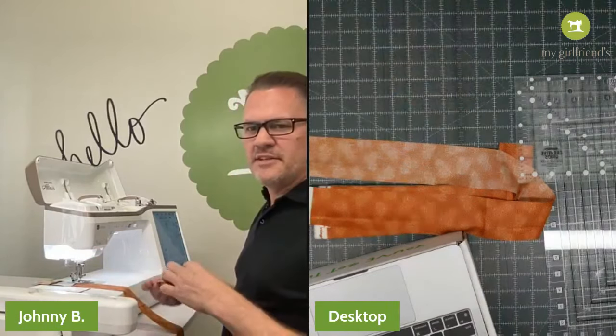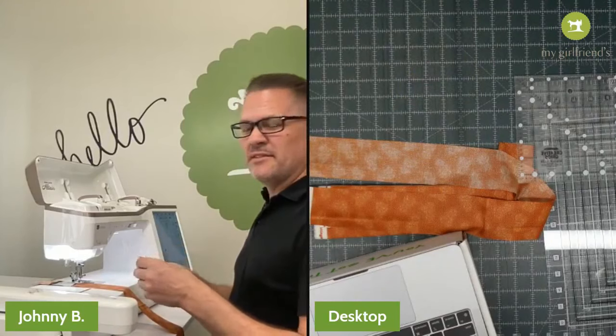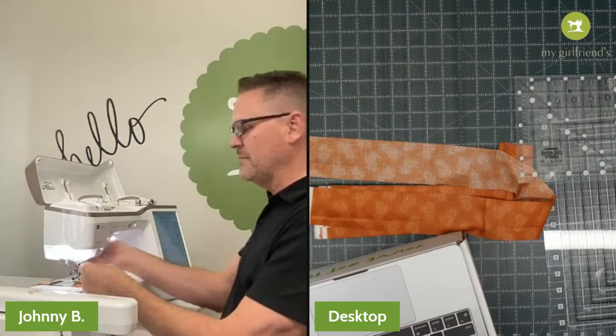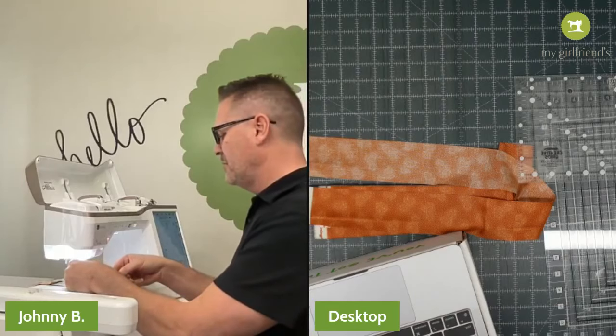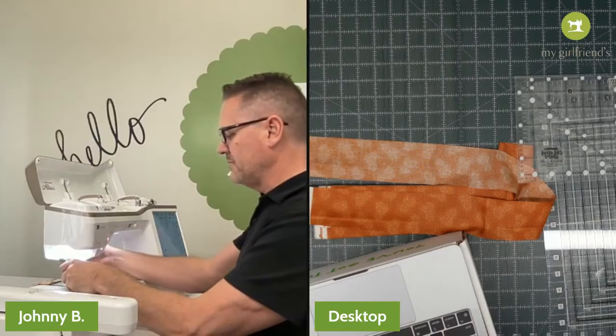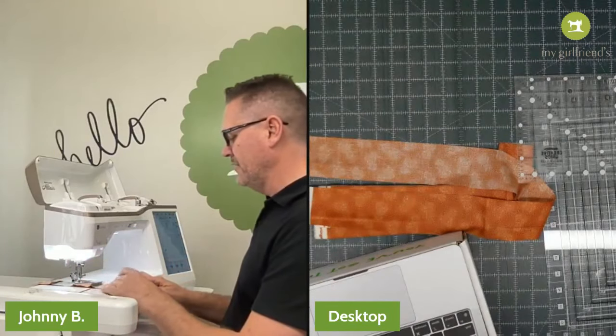I did not press these. I like to press them, but in the interest of time and demonstration, I'm not pressing them right now. But just finger pressing them open is enough, and then pressing them all the way at the end.